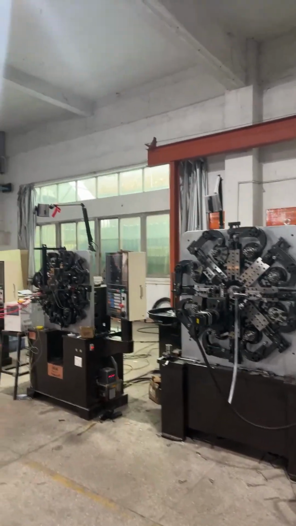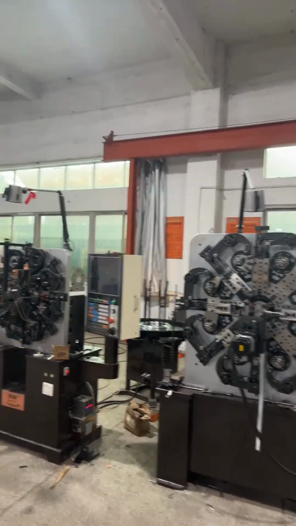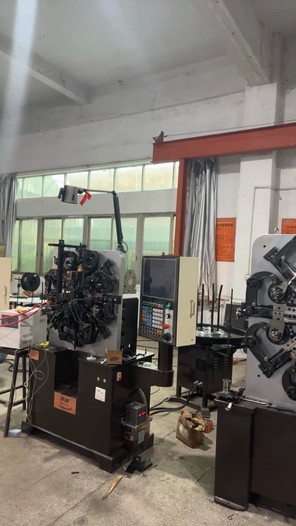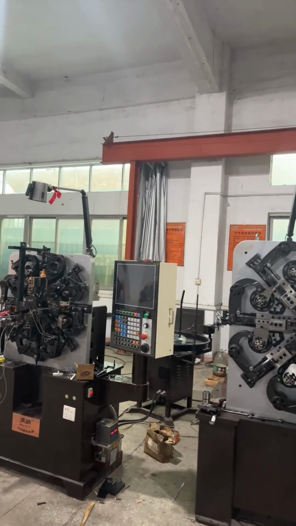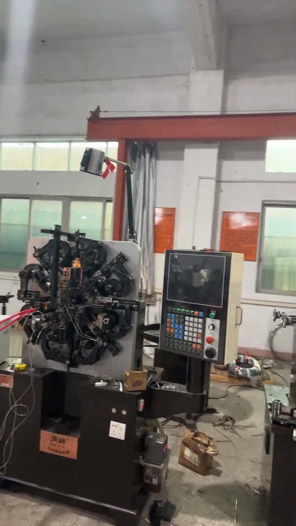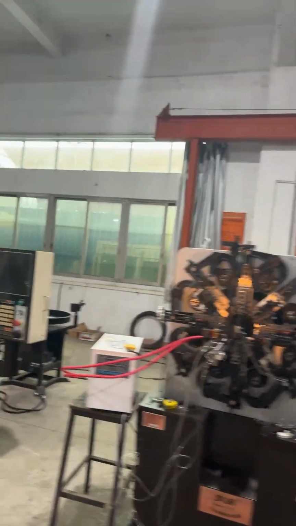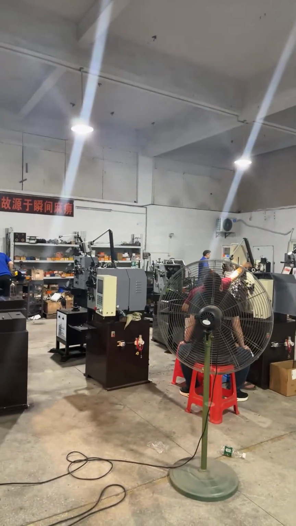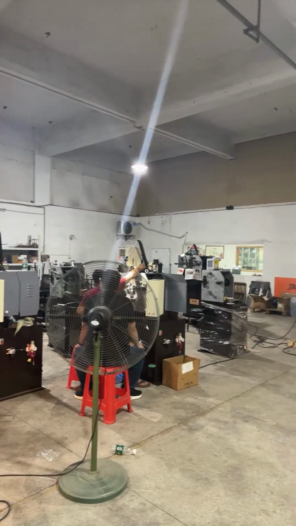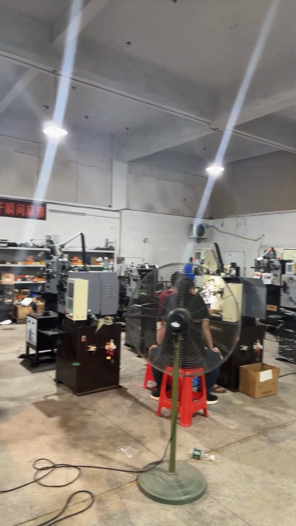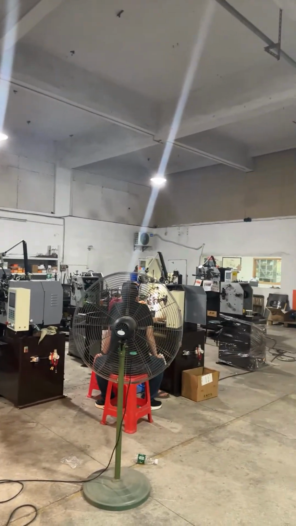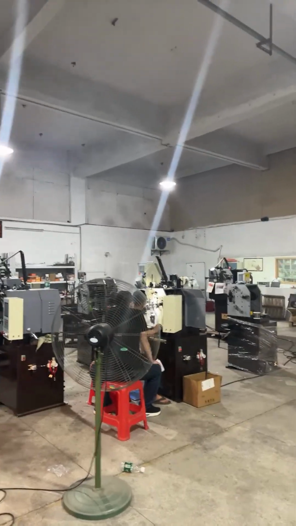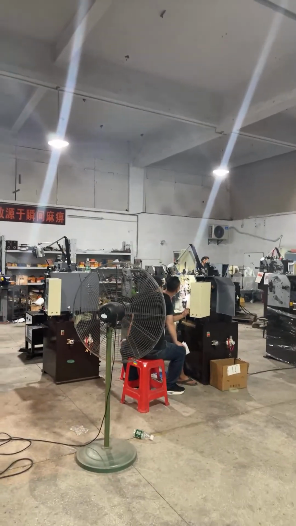All of them have the ability to produce extension springs of different shapes for different fields of use. Meanwhile, this is our spring coiling assembly area, and one of our clients is staying here for free training today.